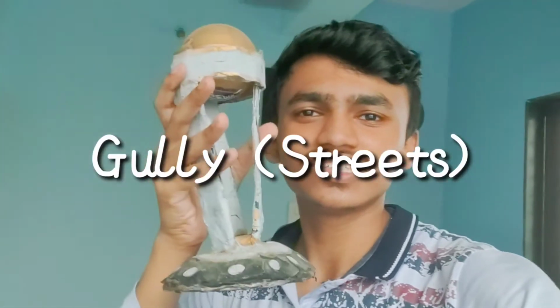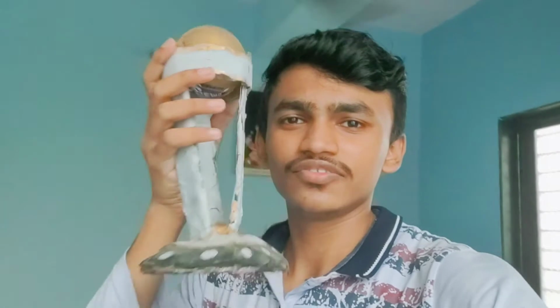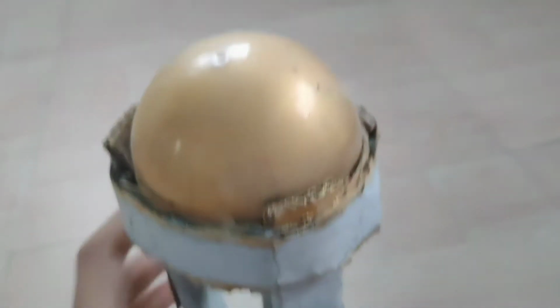We used to play cricket in the gullies, and we used this to give as a reward, but not permanently, because it was mine and it is mine always. So how did I make this?